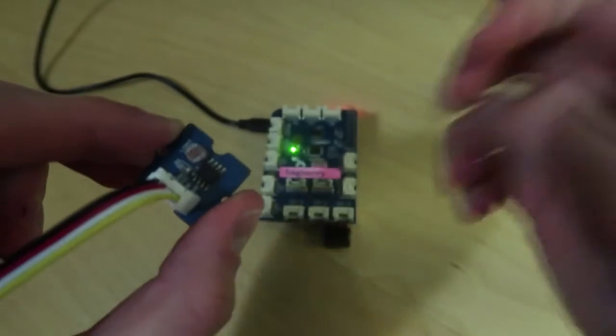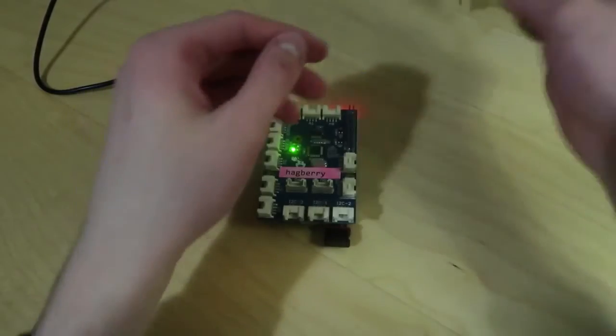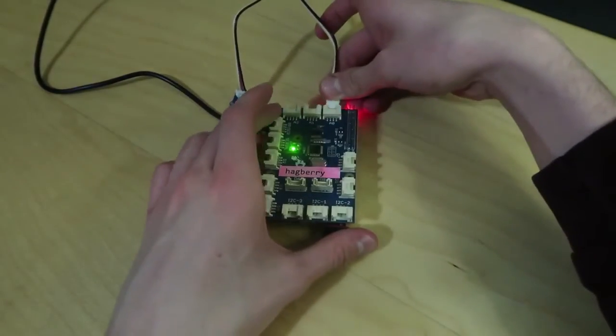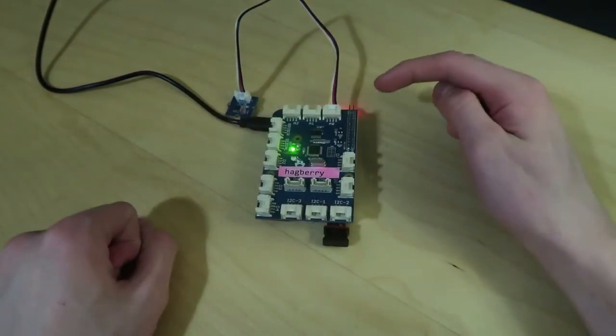First of all, let's connect the Grove light sensor to the port on the GrovePi board labeled A0. Here, A stands for analog.